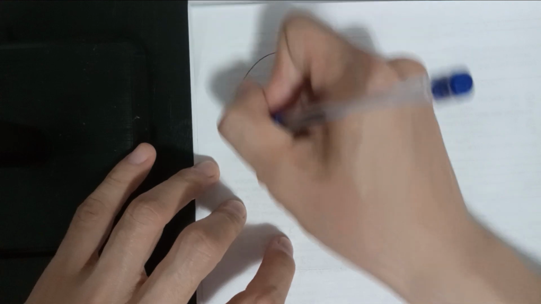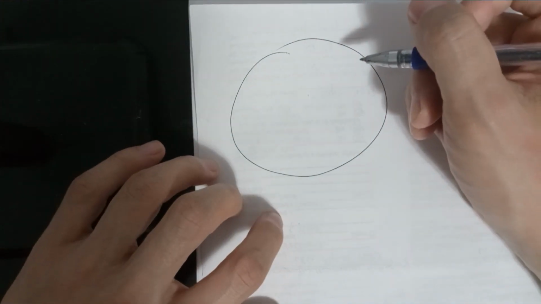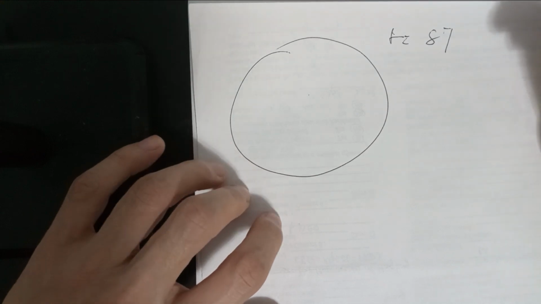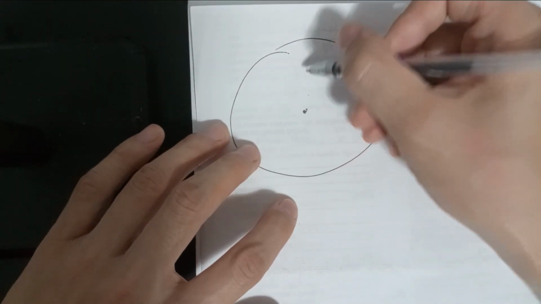The next one is problem 21. It's a relatively easy one. It's a geometry problem. We've got a circle. Basically, the problem says that we've got a circle and the radius is 87. The radius is 87, and this is the center of the circle.